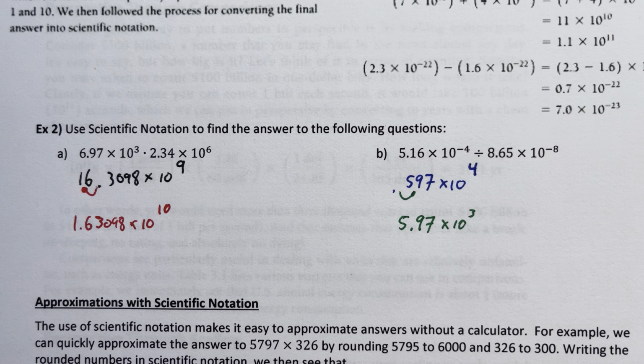For B, first thing we're going to do is divide 5.16 by 8.65. And this can give us 0.597. Negative 4 minus a negative 8 is positive 4. So our answer is 0.597 times 10 to the 4th. Unfortunately, that is once again not between 1 and 10, so we're going to move the decimal over 1 and get 5.97 times 10 to the 3rd.